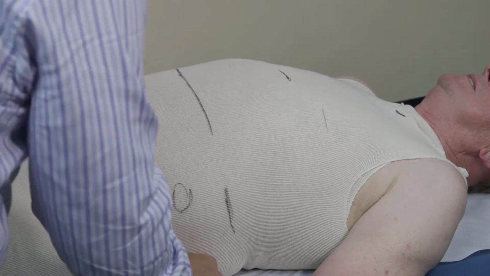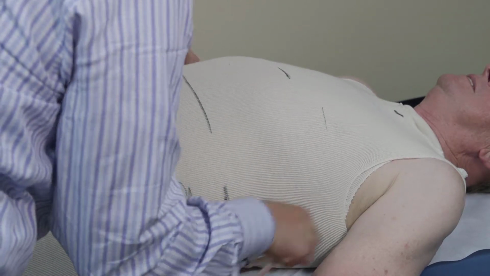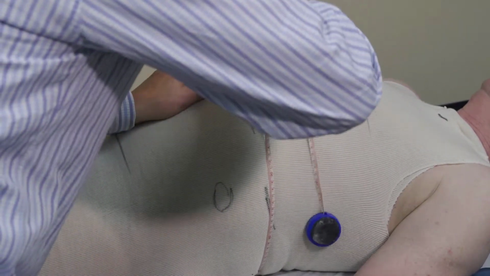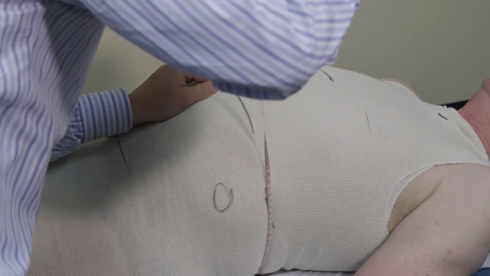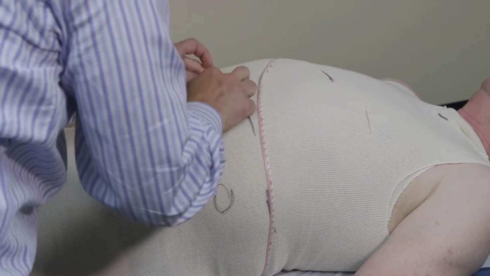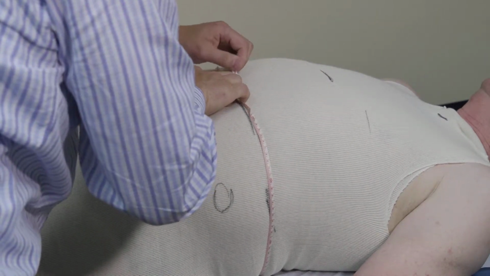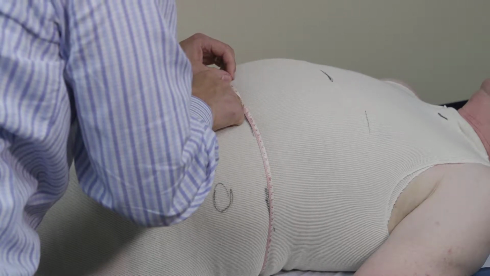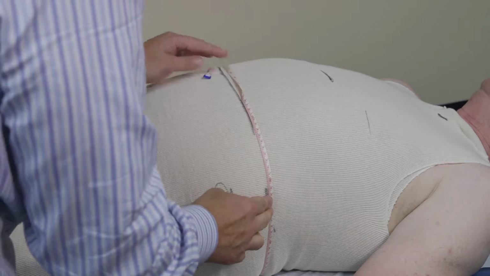Okay, our circumference for Bob is 44 1/4 at the waist.